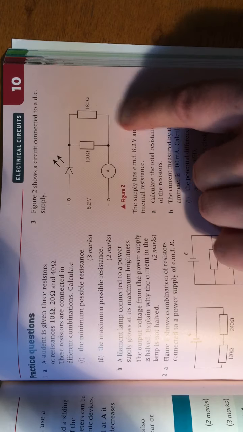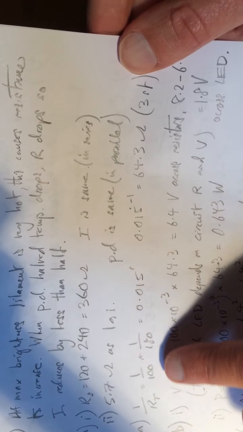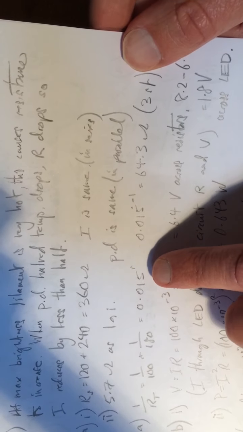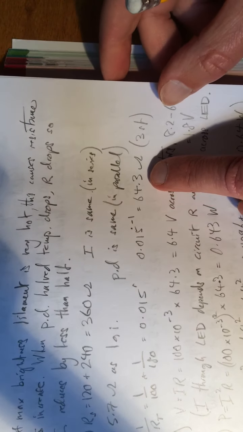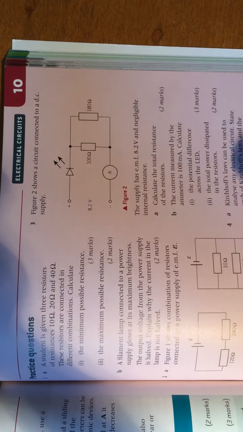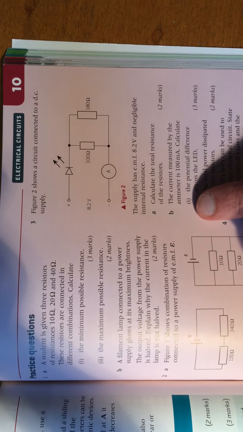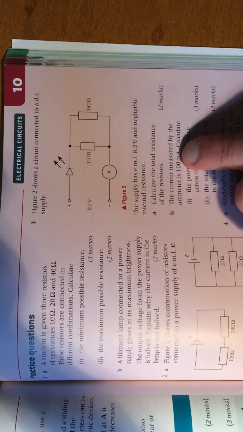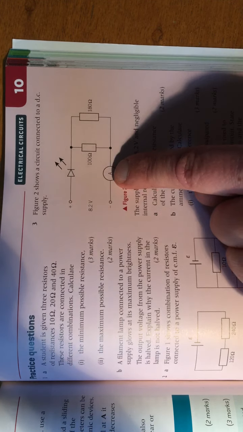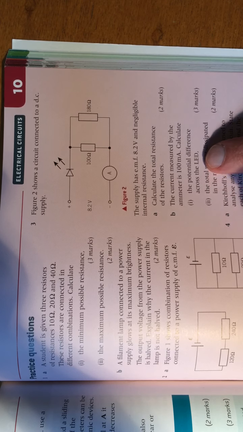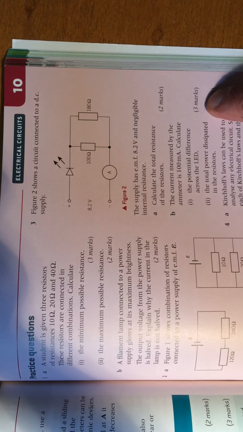1 over 100 plus 1 over 180 gives us 0.015 recurring, and then taking the reciprocal of that gives you 64.3 ohms to 3 sig figs, because that's what we've got, these resistors. The current measured by the ammeter is 100 milliamps here. Calculate the potential difference across the LED. 3 marks.